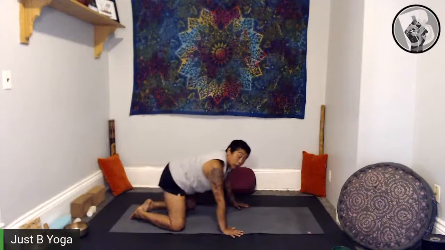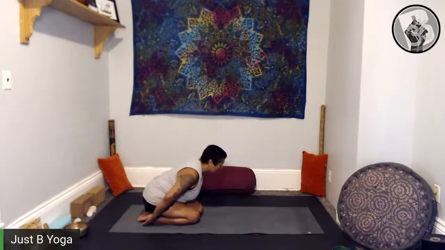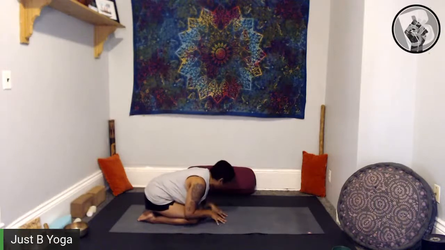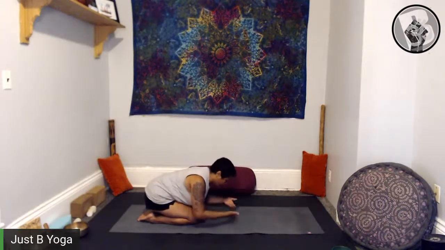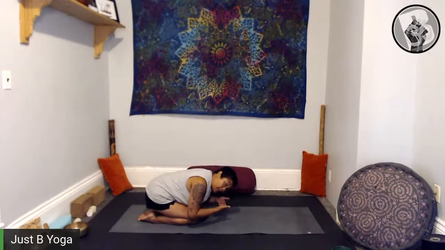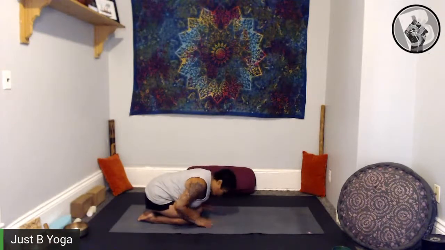Good. Now, that was stretching the front of the torso. I'm going to work a little bit of the back. Legs a little closer together. I'm going to bring my hands back here, finding my feet or ankles. Bringing your head to the floor. If your head doesn't come to the floor, you can put a pillow down to bring it up a little bit to give your head a spot to rest.